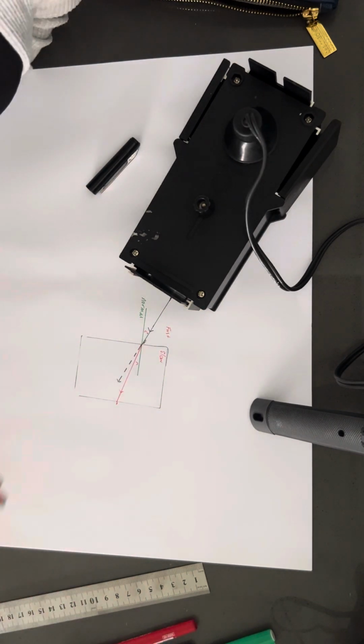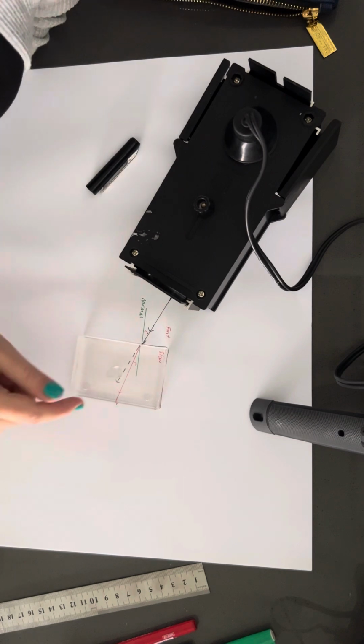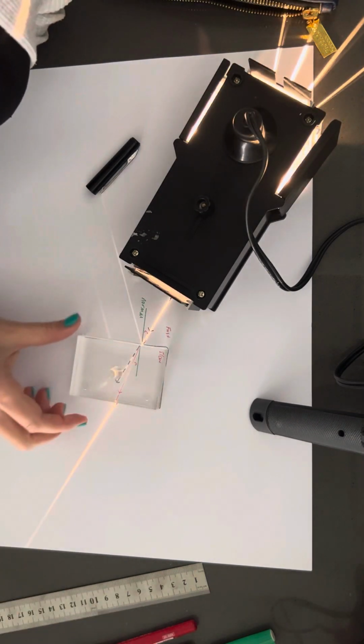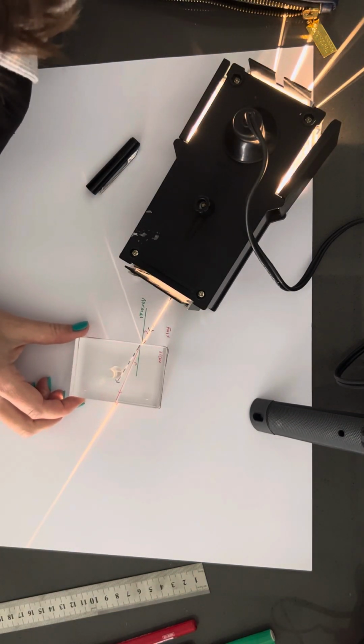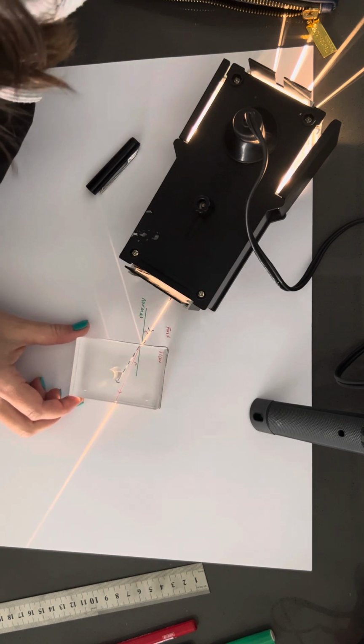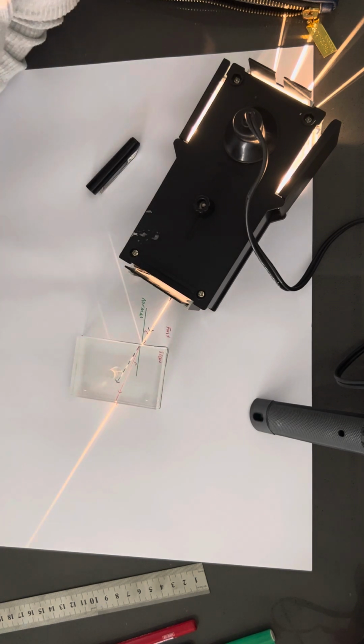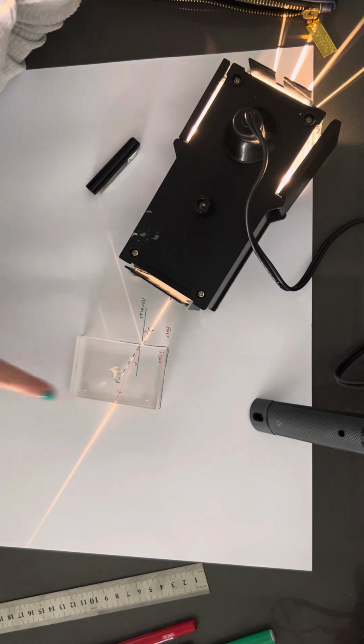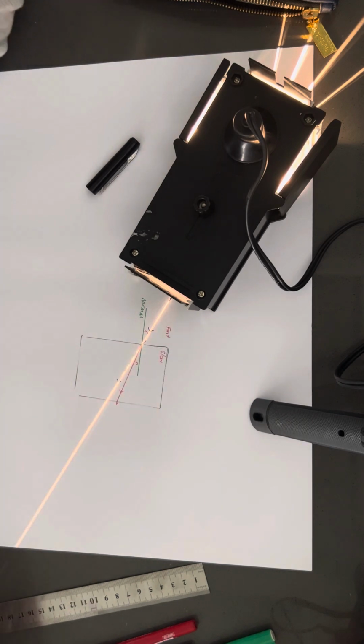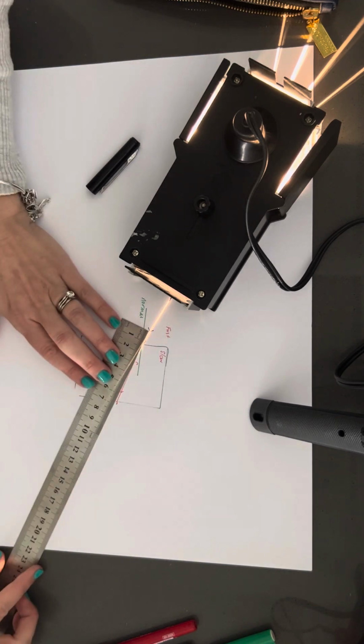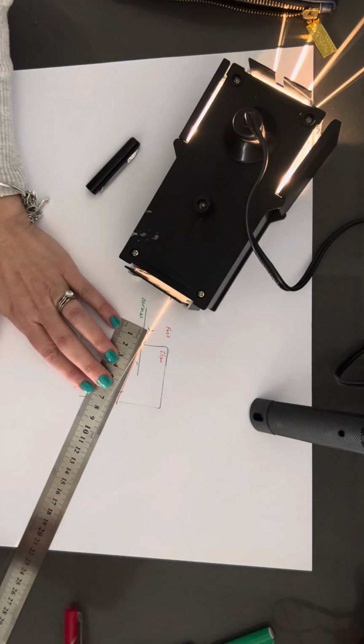Now let's have a look at what's happening when it comes out on the right side. Is it bending coming out that side? If I draw that light, it might be easier if we go like this.